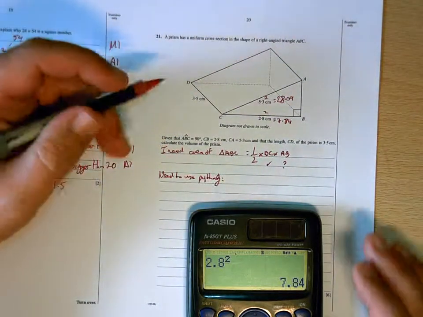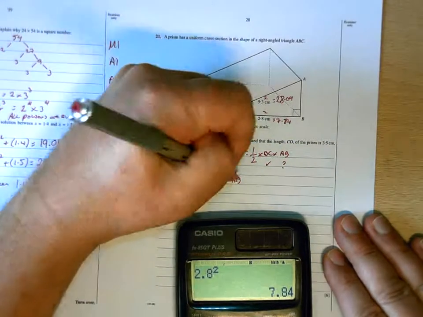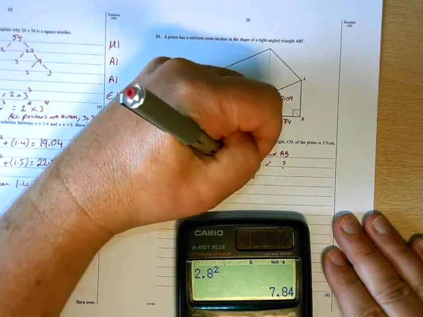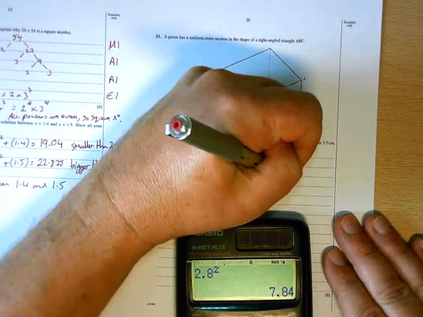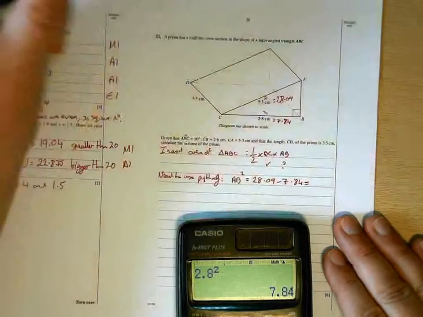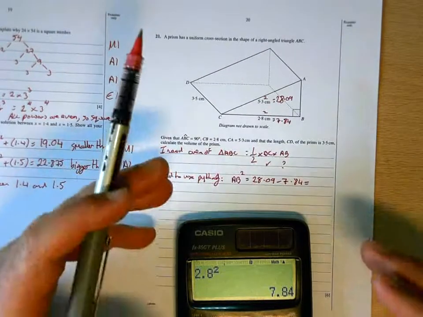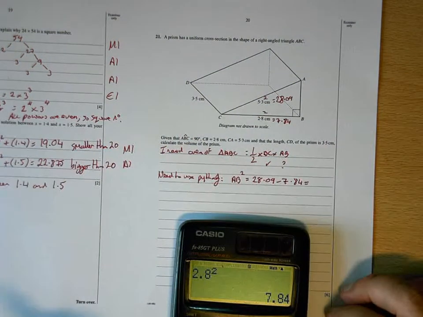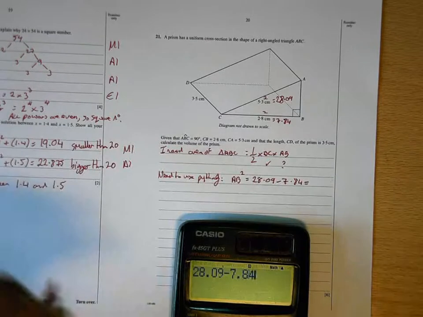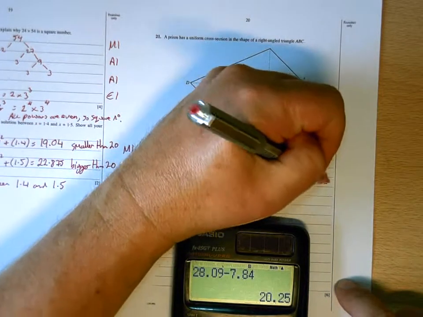So AB squared, which I don't know, is going to be 28.09 take away 7.84. Okay, so square the sides, then decide, am I adding or subtracting? I'm trying to find the shorter side, so I'm subtracting. So 28.09 take away 7.84 is 20.25.